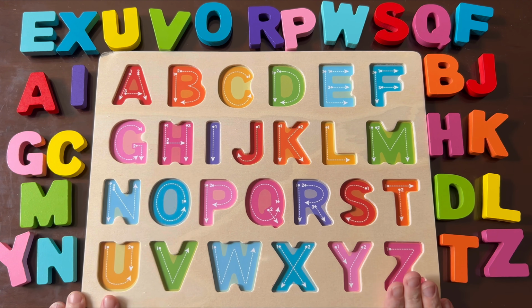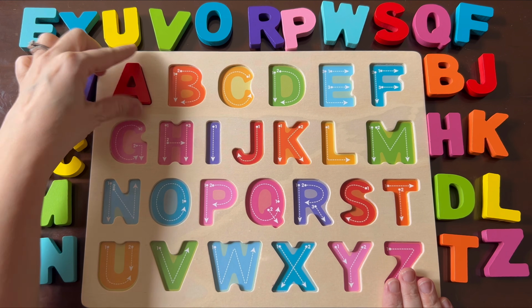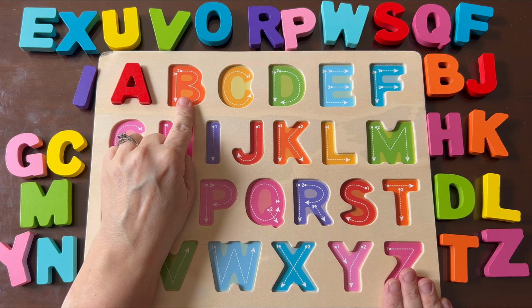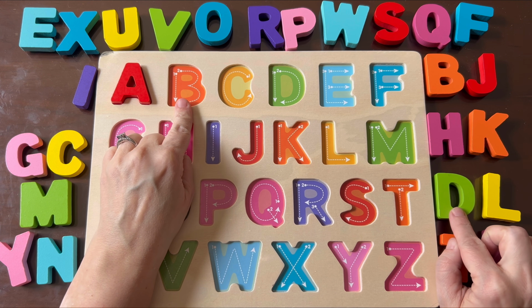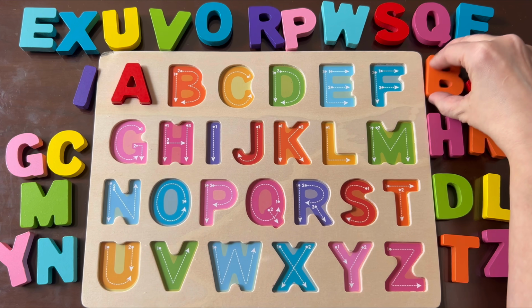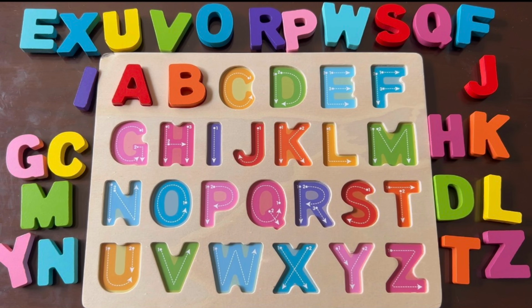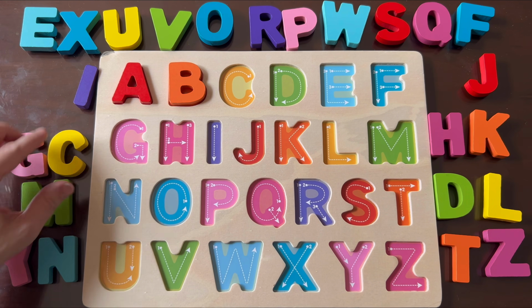Let's do our ABC puzzle. Where's the A? There it is. Where's the B? Is this a B? No, that's a D. There's the B. Where's the C? Here it is.